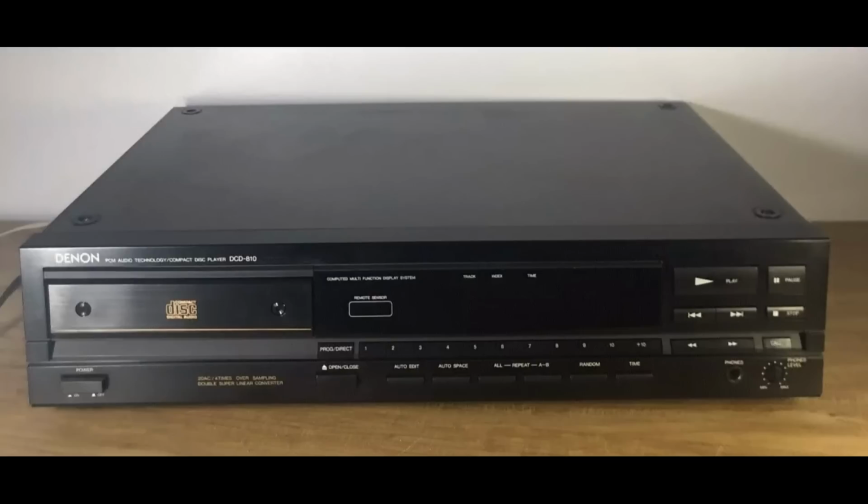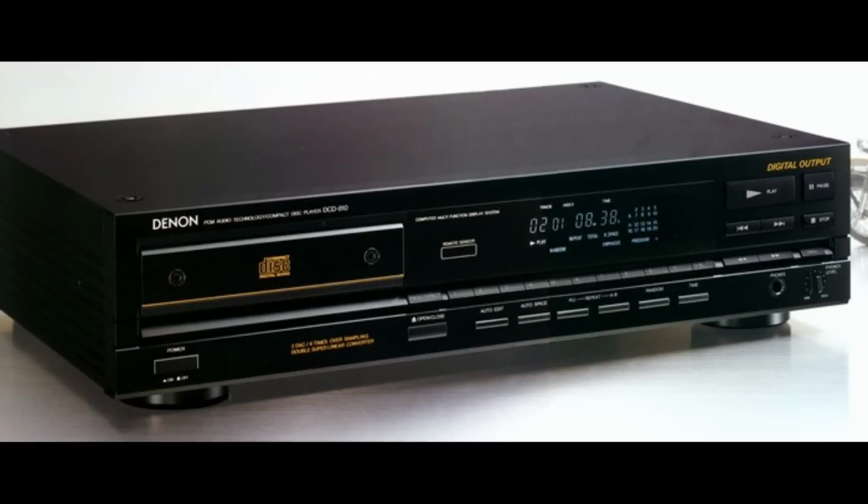According to what I read online, this particular model was introduced in 1989. I'm thinking mine was probably built sometime in the early 90s. This is part of a series of players that Denon put out about that time. Here is the online money shot of it from another web page that had a picture of it, and this one is much easier to see. It's so difficult to take a picture of a black piece of equipment.